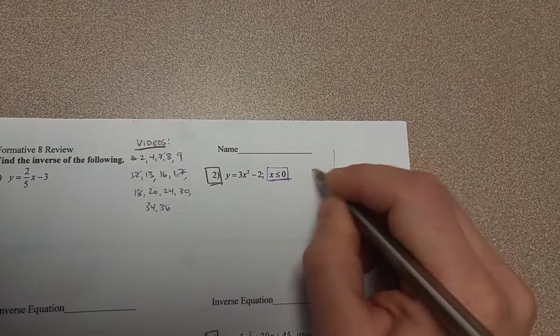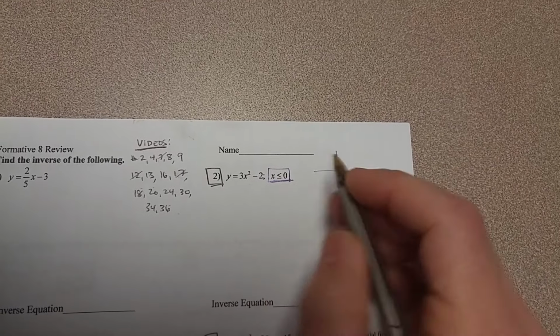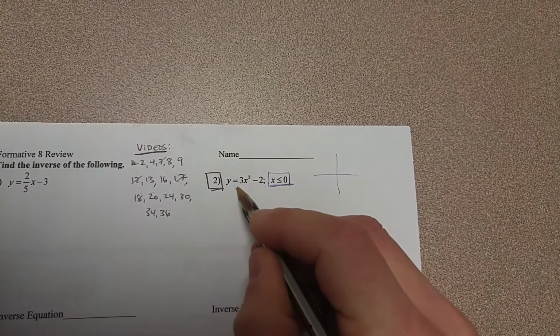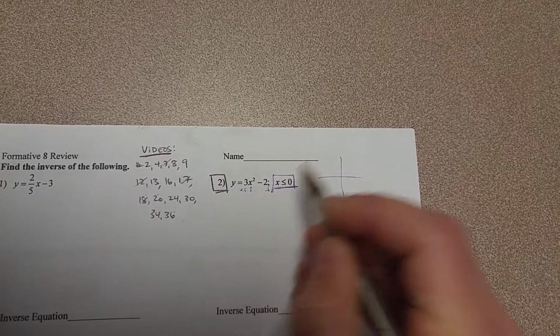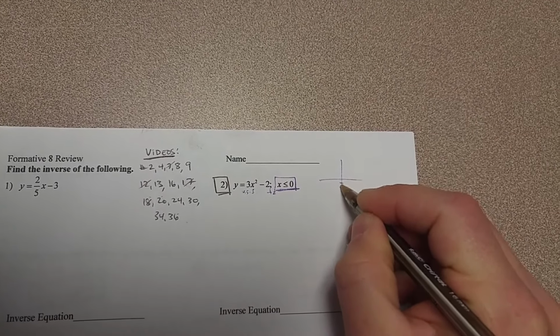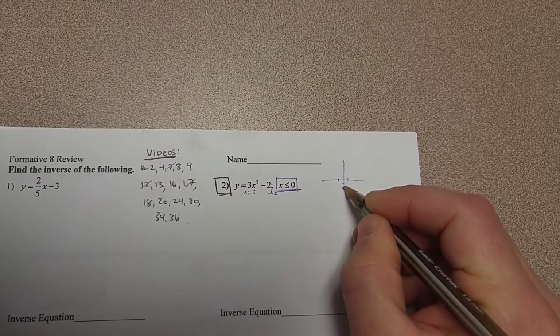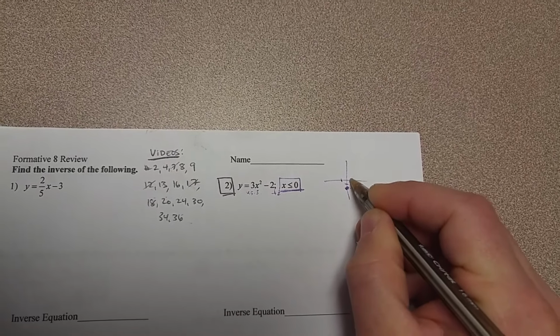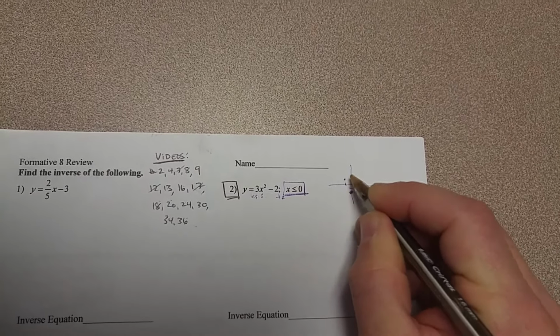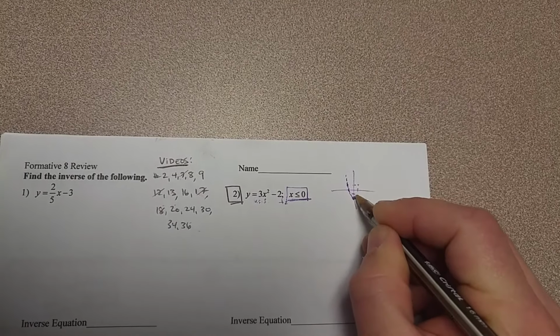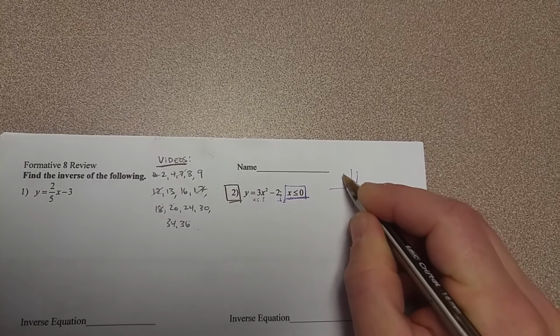If I were to just quickly sketch this graph, it's a quadratic, so it's a U shape. And it has a vertical stretch of 3, and it went down 2. So it's going to be right here, and it's going to have a vertical stretch of 3. So instead of going over 1, up 1, I'm going to go over 1, up 1, 2, 3. So this is what this graph would look like.